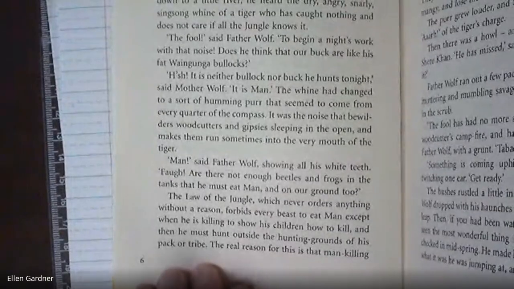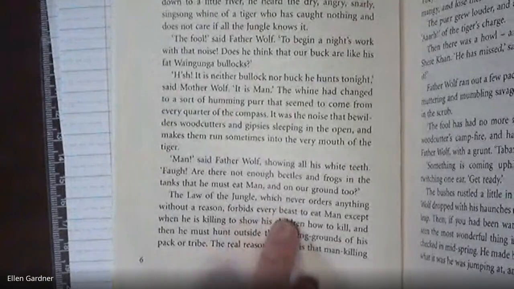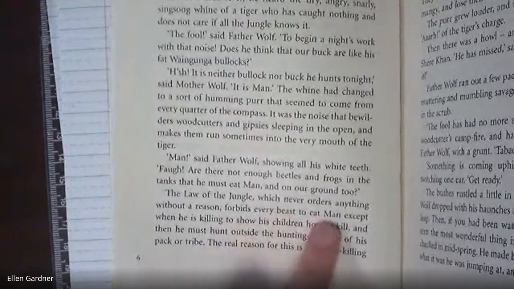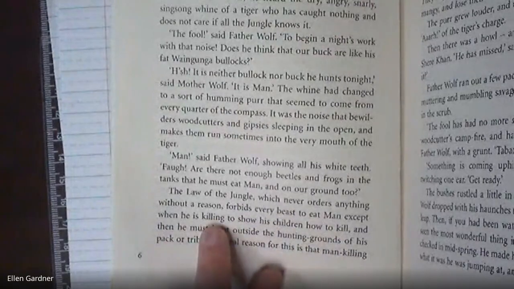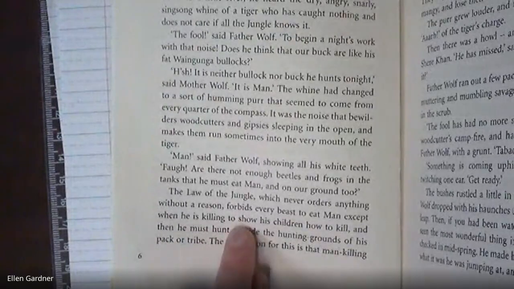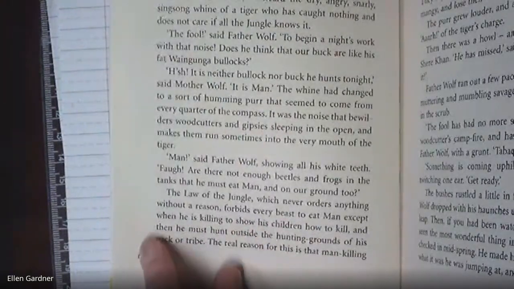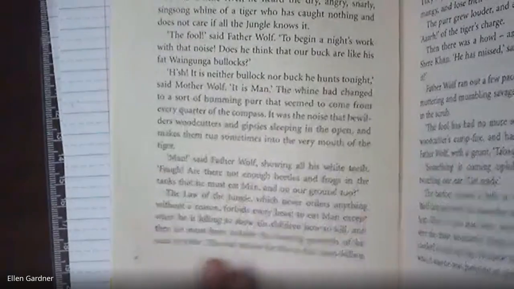So the law of the jungle says no beast, like wolf and tiger, is going to eat man except when he is killing to show his children how to kill. That means when men are hunting animals. So that's the only reason why they'd be able to do that.